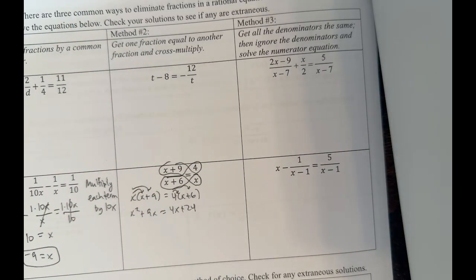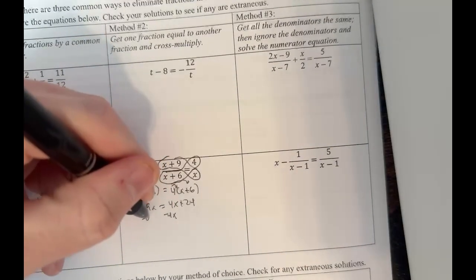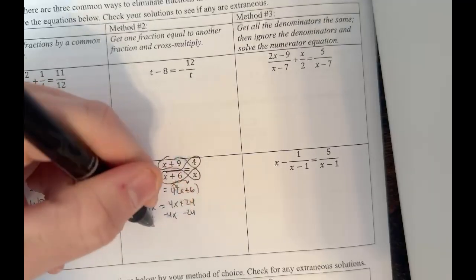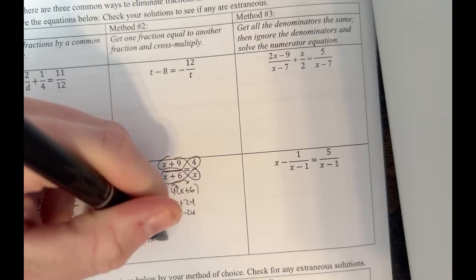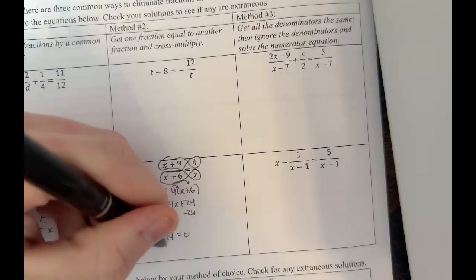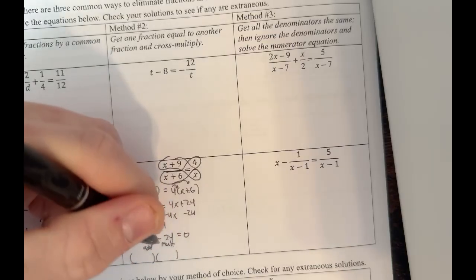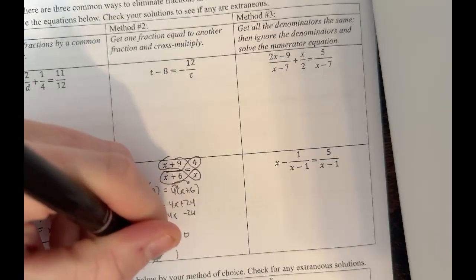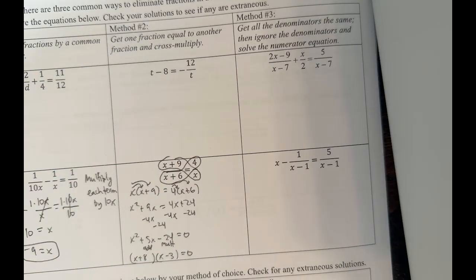Now this is a quadratic equation. So I'm going to make it equal 0. So I'm going to subtract 4x. I'm going to subtract 24. x squared plus 5x minus 24 is equal to 0. Now we need to find two things that multiply to negative 24 and add to 5. What about x plus 8, x minus 3? Okay, 8 times negative 3 is negative 24. 8 plus negative 3 is 5.